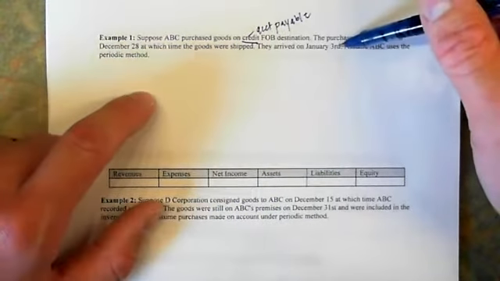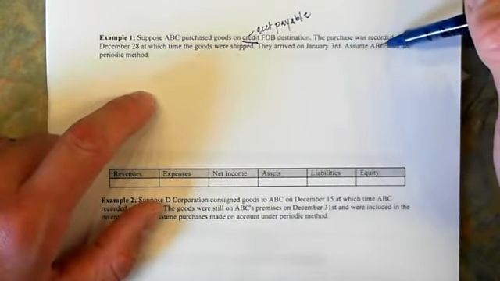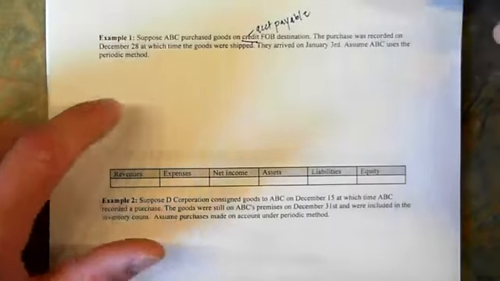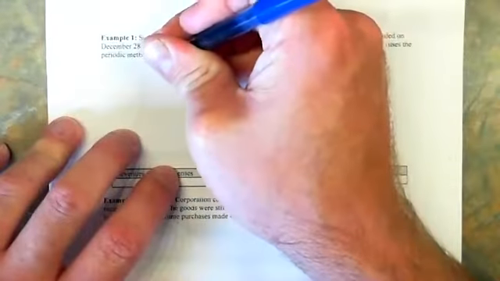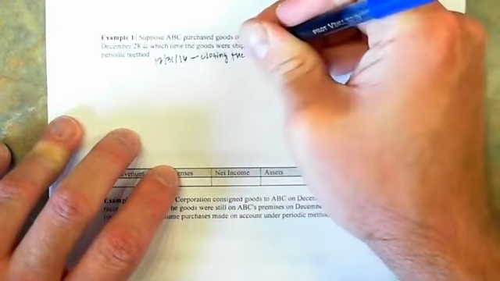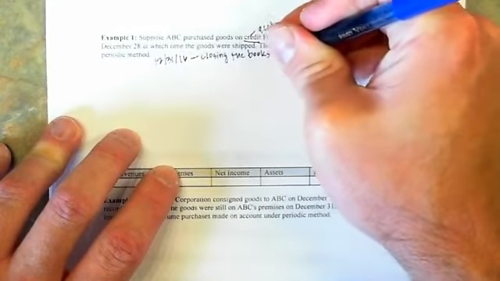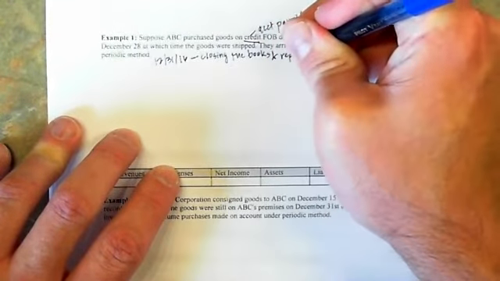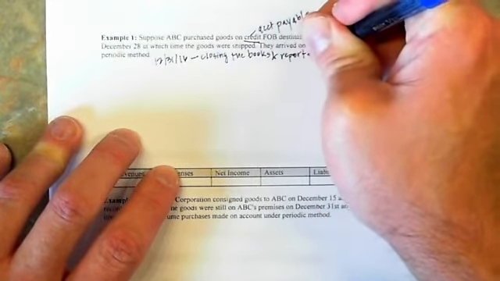They arrive on January 3rd. Assume they use the periodic method and that we're accounting for inventory on December 31st of the year end. So this is when we are closing the books and reporting.